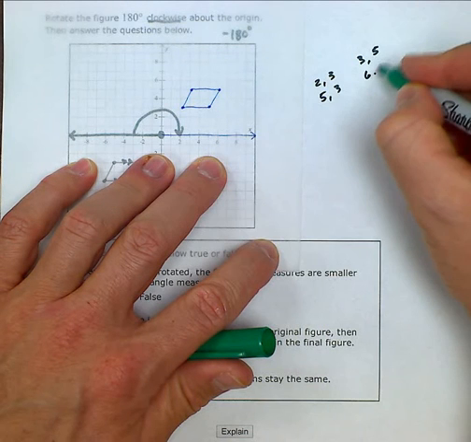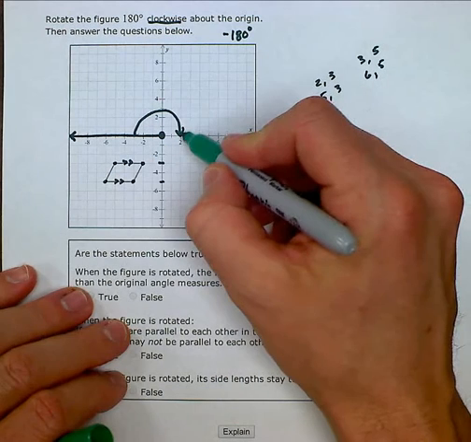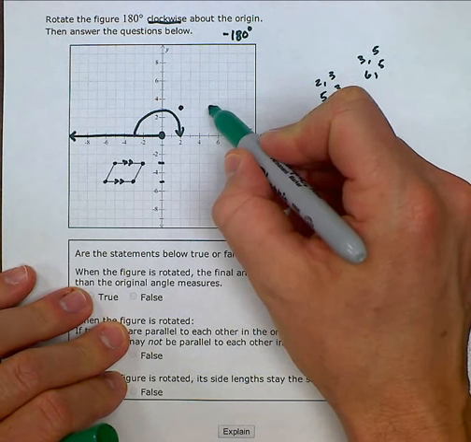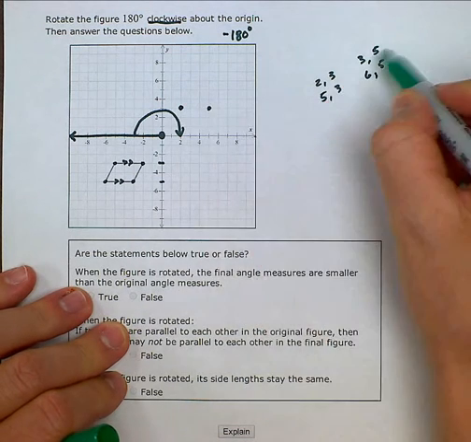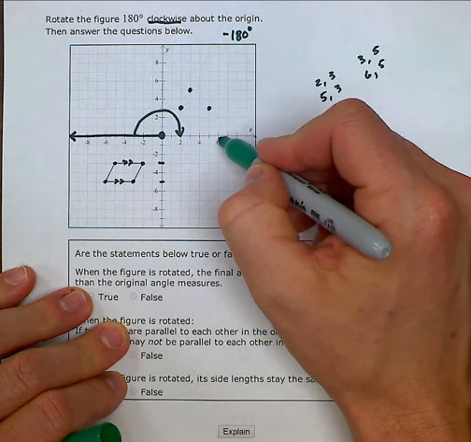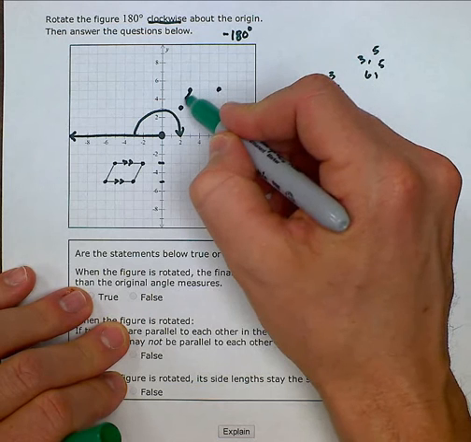So I'll go ahead and draw those in: (2, 3) here, and (5, 3) here, (3, 5), and (6, 5). And there would be our new figure.